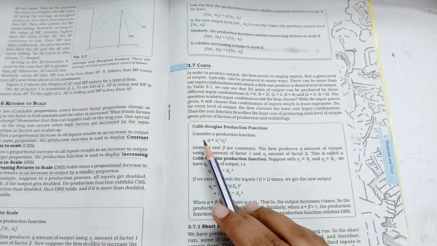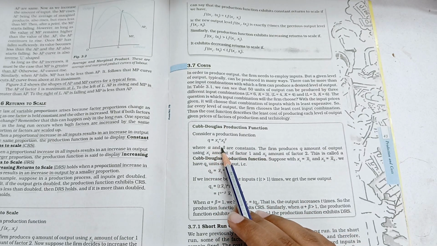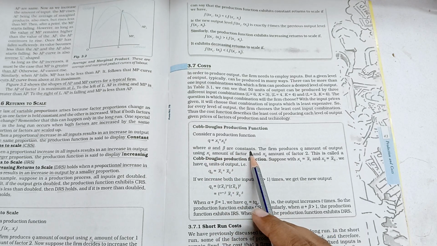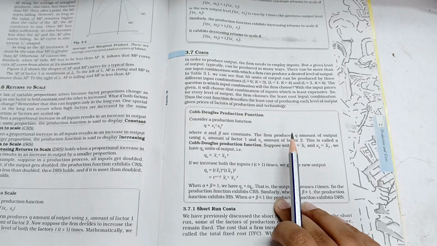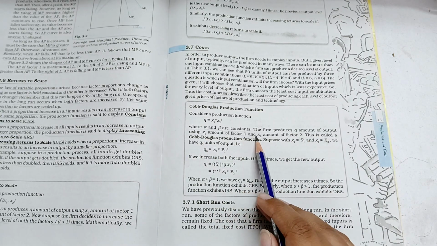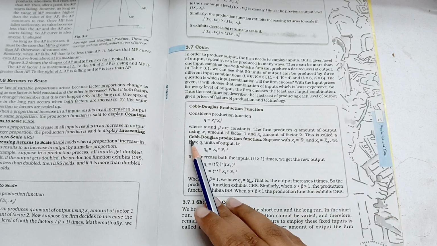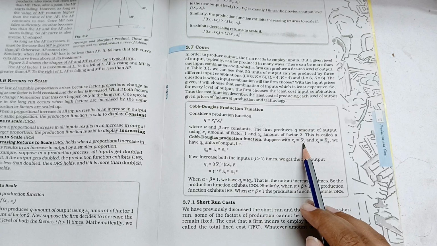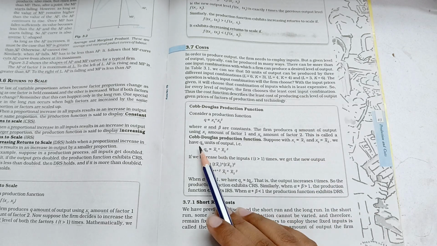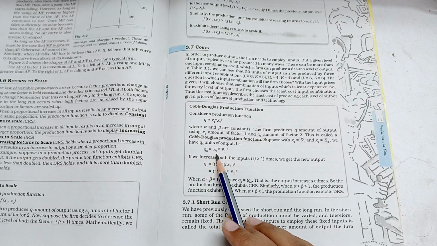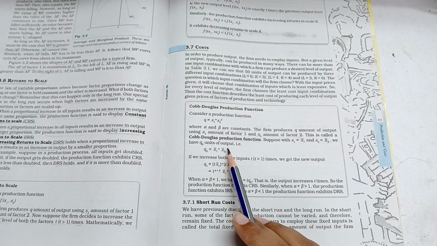Cobb-Douglas production function. Consider a production function Q equals x1 to the power alpha, x2 to the power beta, where alpha and beta are constants. The farm produces Q amount of output using x1 amount of factor 1 and x2 amount of factor 2. This is called a Cobb-Douglas production function. Suppose with x1 equals x1 bar and x2 equals x2 bar, we have Q0 units of output. That means Q0 equals x1 bar to the power alpha, x2 bar to the power beta.